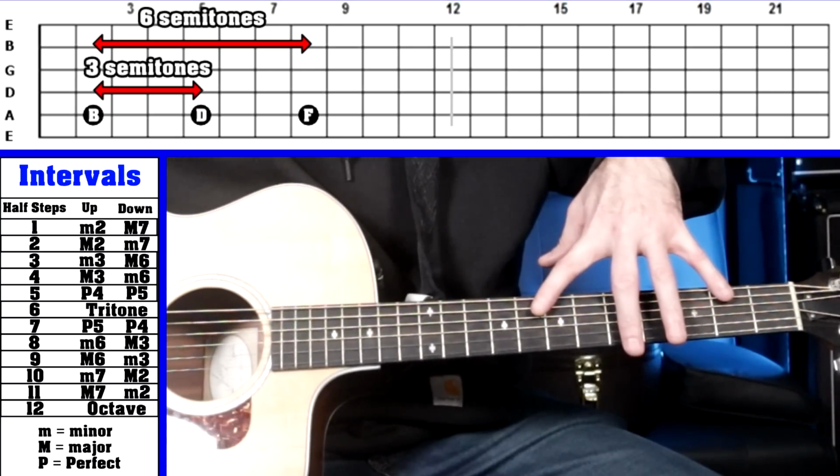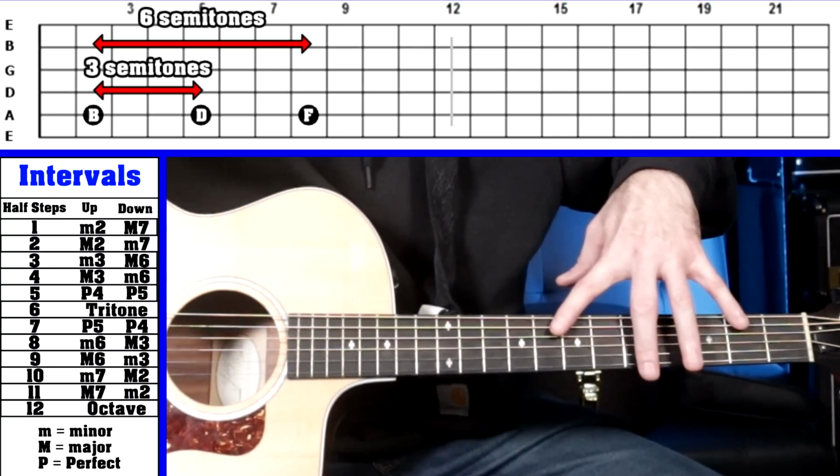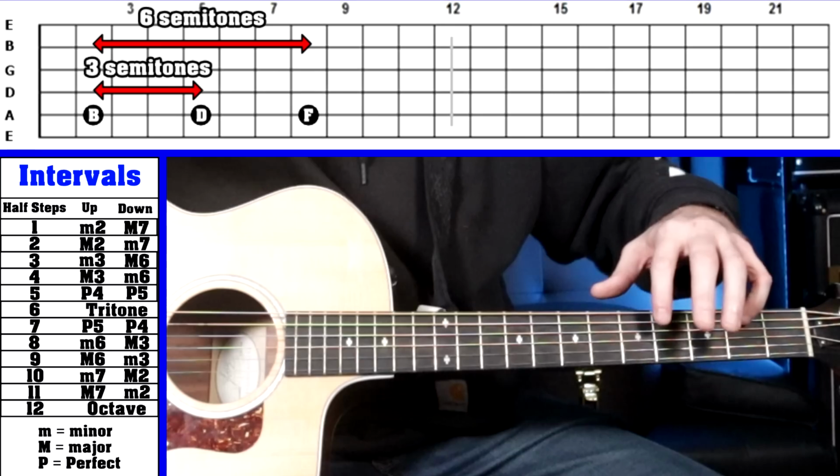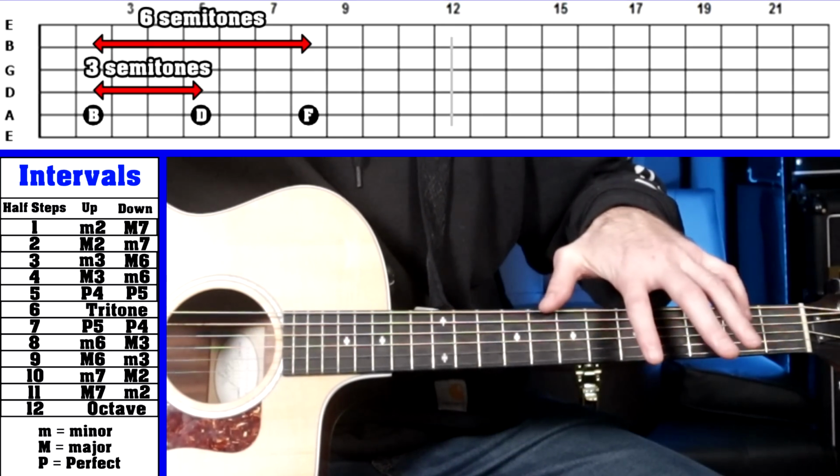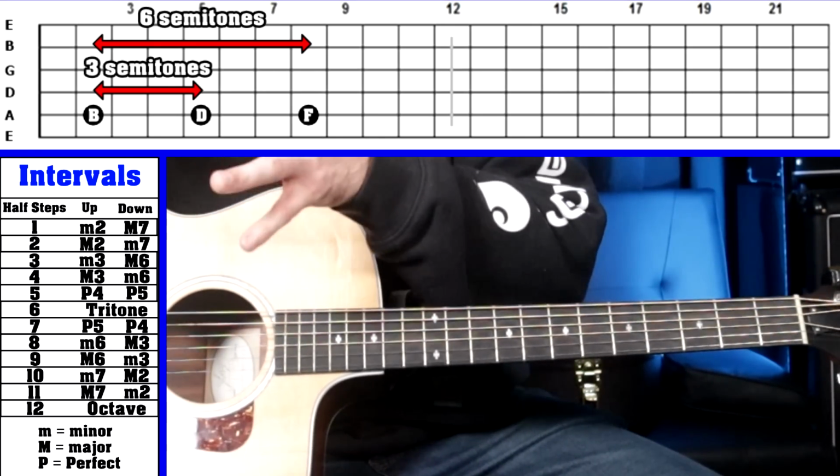So that's not a perfect 5th anymore. That's known as a diminished 5th. So root, minor third, diminished 5th. That gives you what is known as a diminished triad.